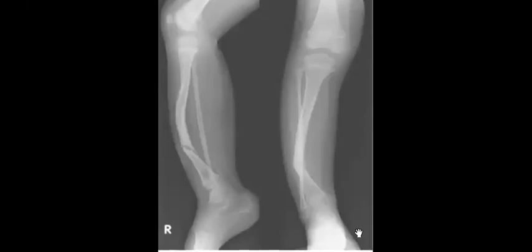Here is an easy one. Young child, the age is important. Your top list will be differential, your B, neurofibromatosis. So what happened here? Abnormal curvature of the tibia. Bowing and pseudoarthrosis. Pseudoarthrosis, perfect. Bowing with pseudoarthrosis. So what is your differential?